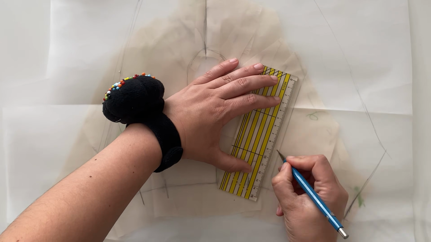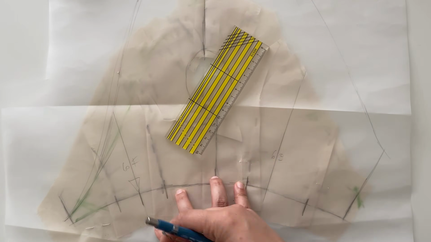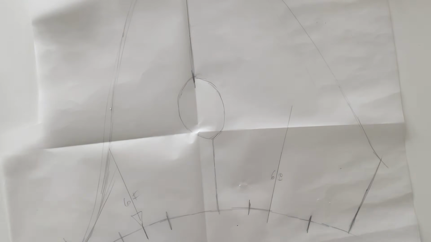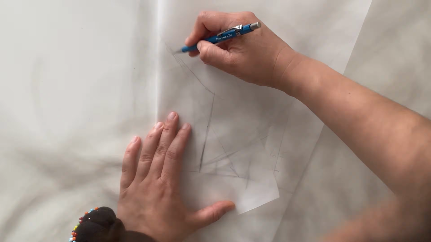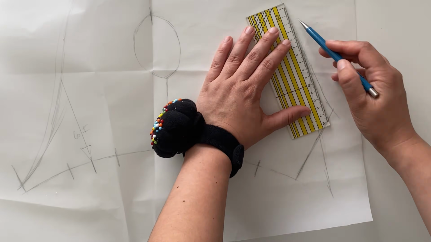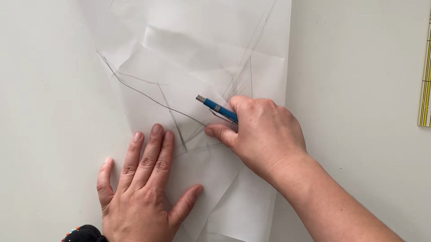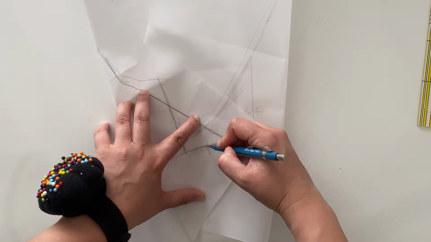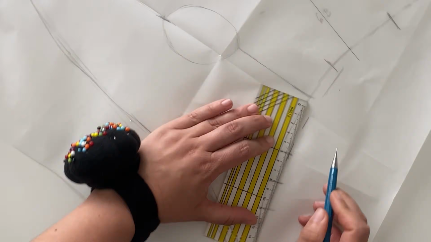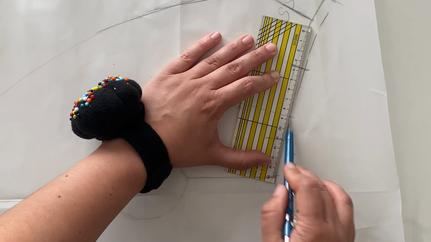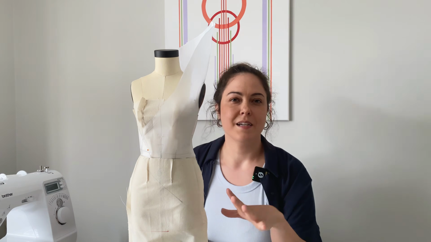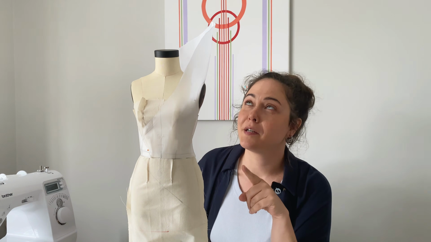So I'm just quickly marking things, the position of the center back and the center front and the side seam. I would also like the back to slightly shift to the front, so I need to do that line and match the sides so it can extend. And then I'm adding some seam allowances. Right, so here we are.